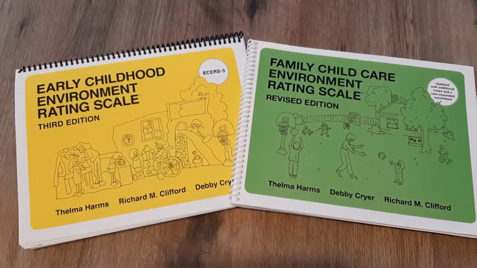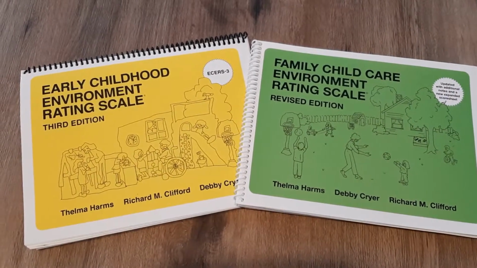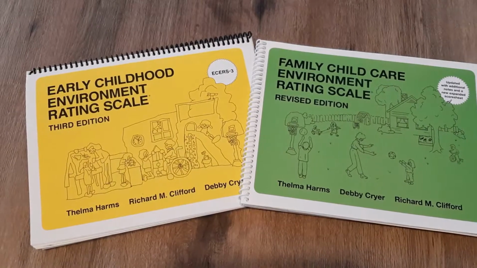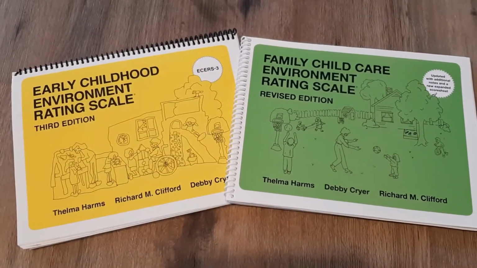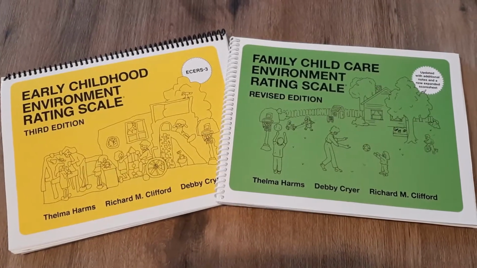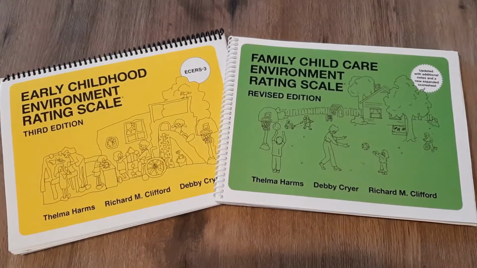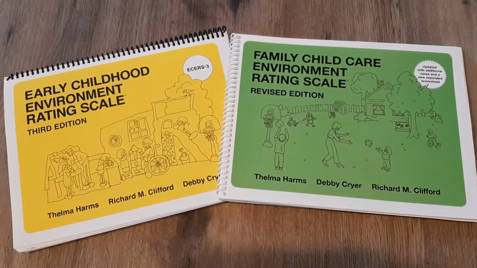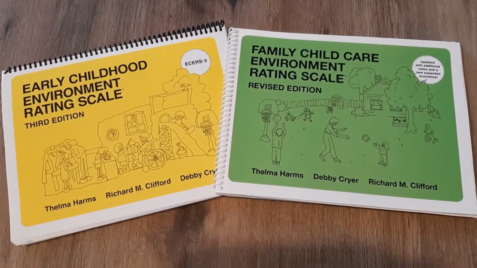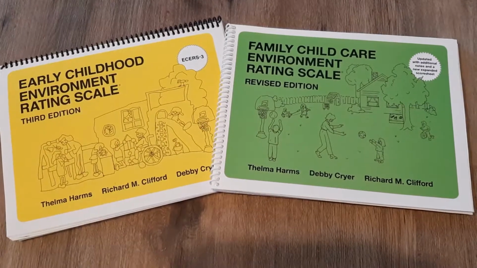This is TA Tip Tuesday, and I'm going to share with you a tip as you walk through the quality rated process and ready your rooms for quality rated. Today's tip is about science materials, which is item 22 in the ECERS and FCCERS book. ECERS on page 57 and FCCERS on page 46.